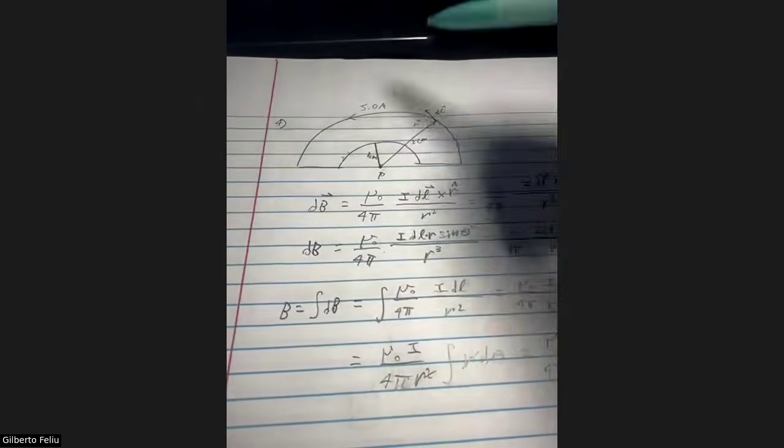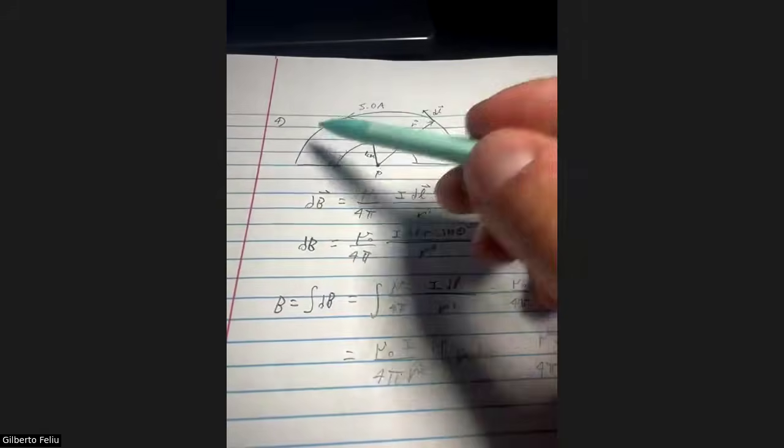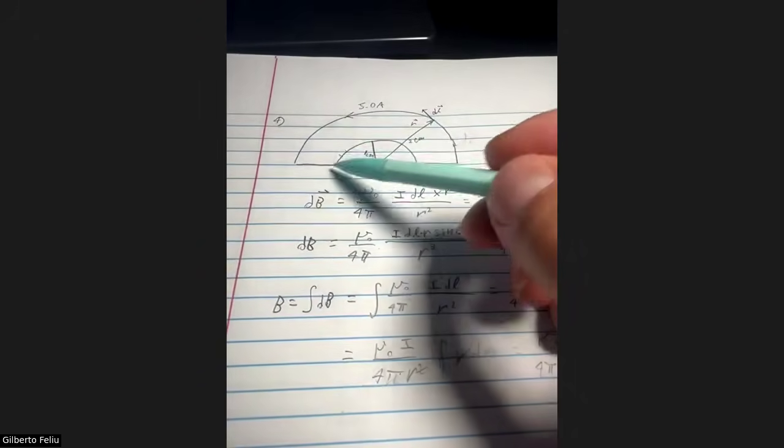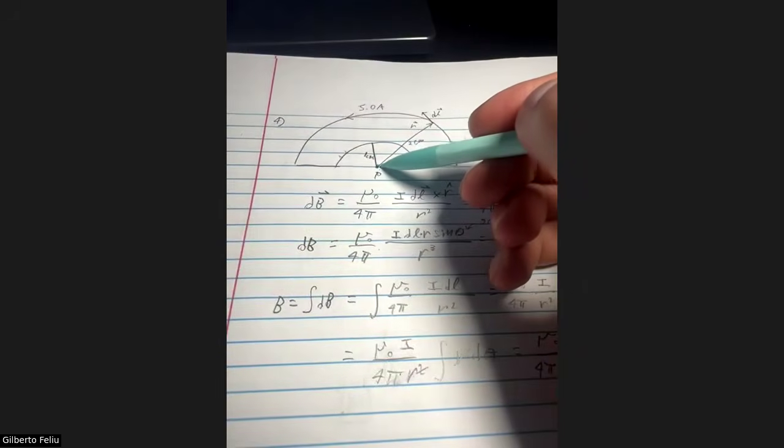And okay, it's asking us the magnitude and direction at point P, but look at this. We have two arcs that will give us different B values evaluated at this point.